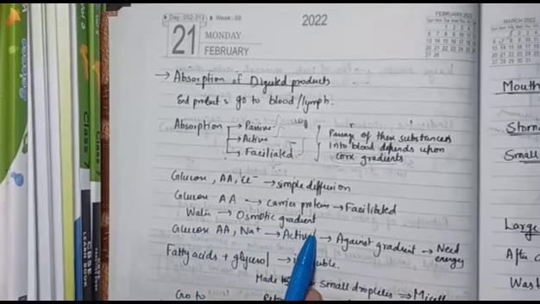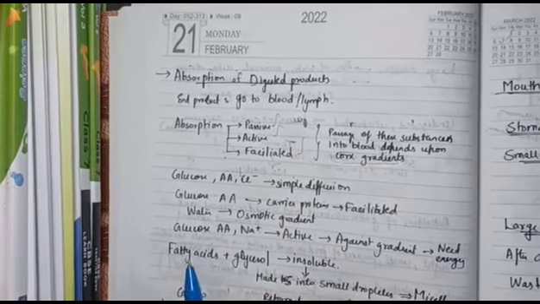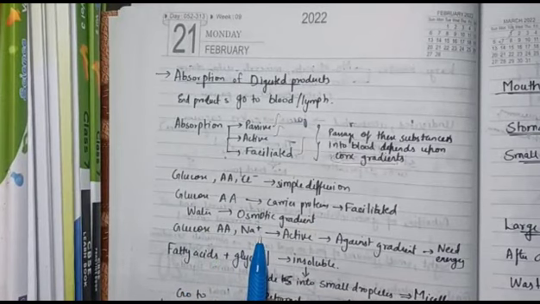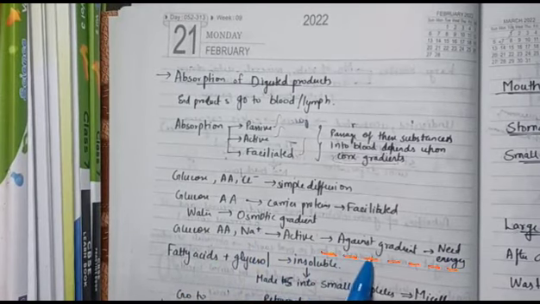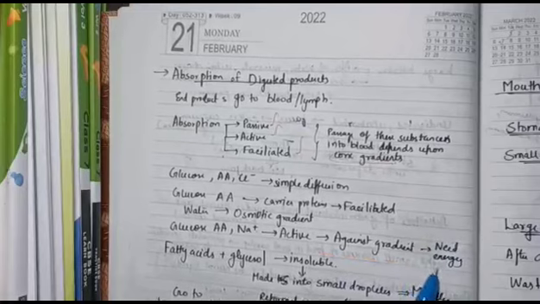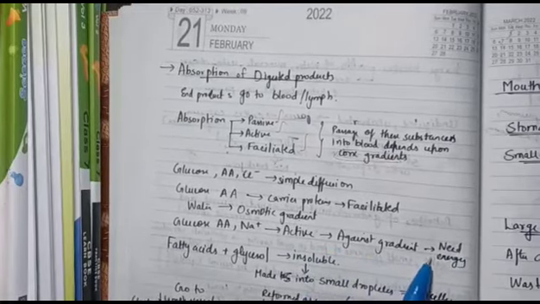Water, osmotic gradient, we all know that. Now glucose, amino acids and sodium ion are active, against the gradient, and it needs energy. Against gradient is active, it needs energy.